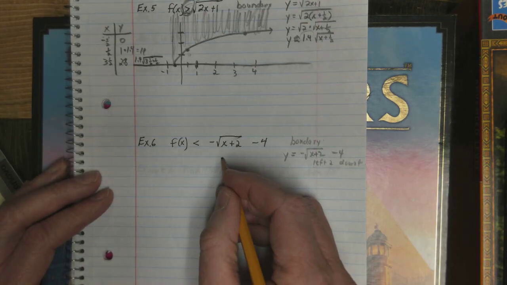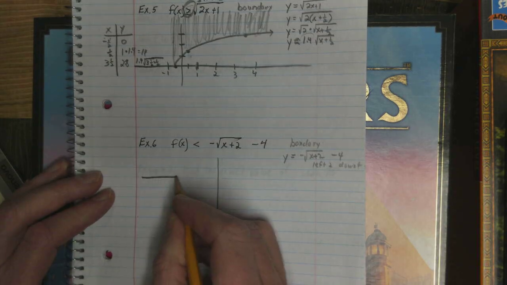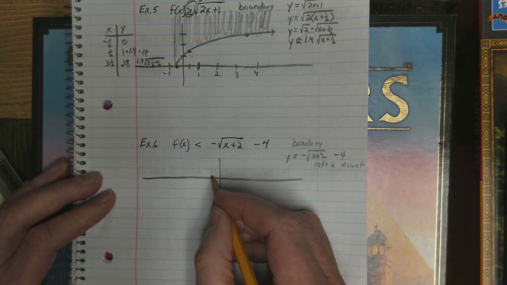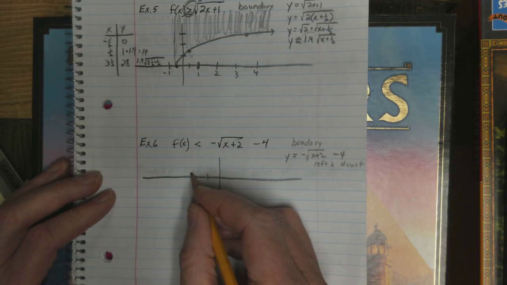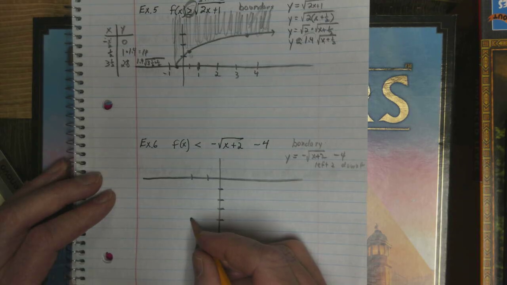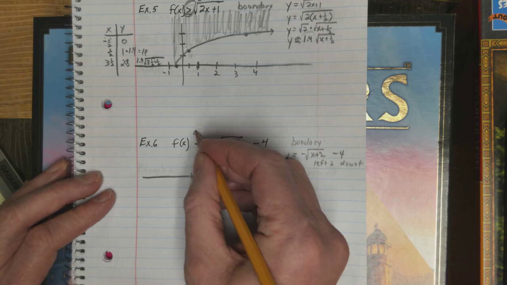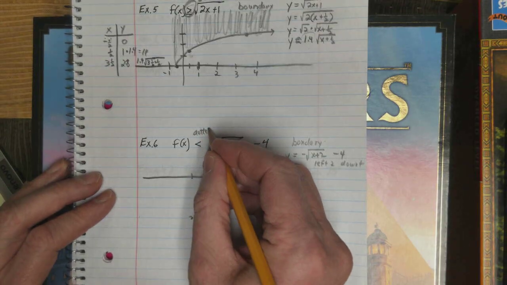Okay, so I'm going to go left 2, 1, 2, down 1, 2, 3, 4, and put that point there. And I'm going to use dotted. I got to remember that.